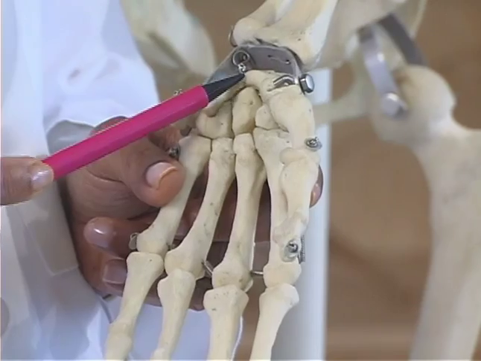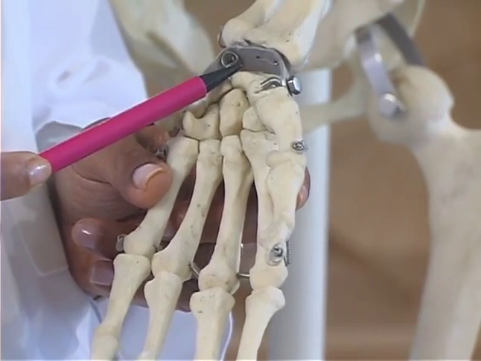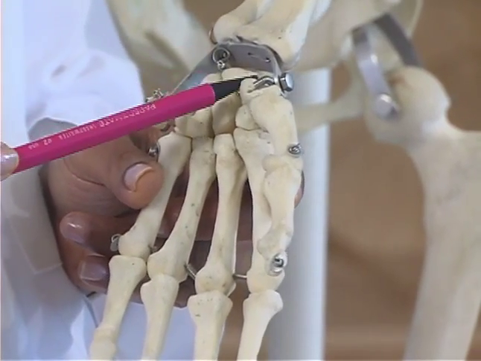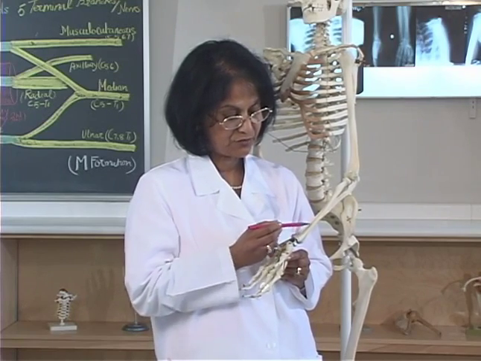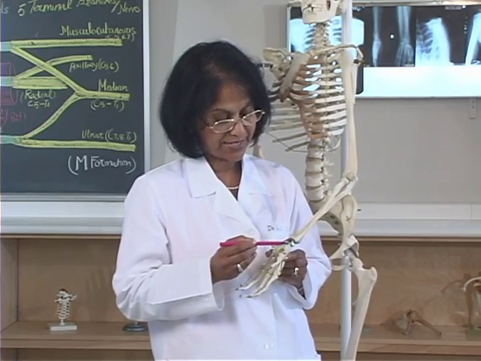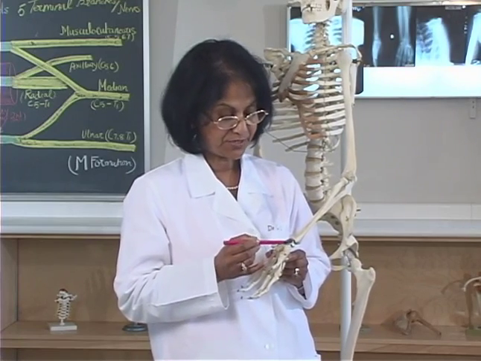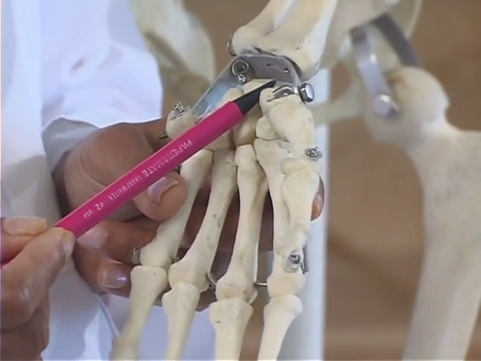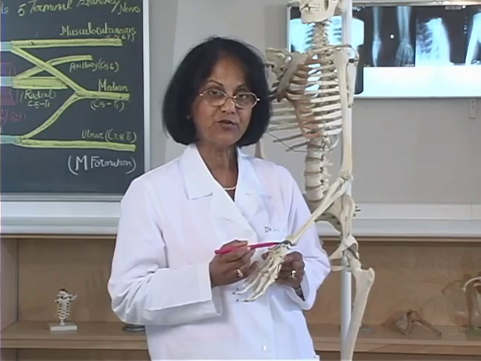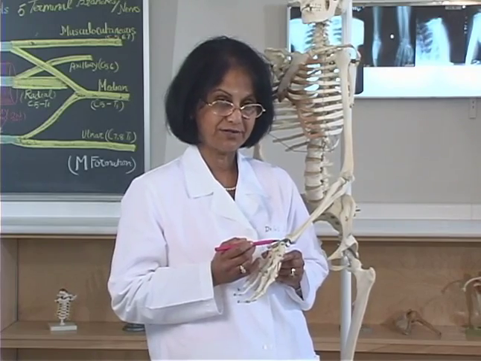The fracture becomes more complicated because the bone gets its blood supply from its distal fragment. That means the blood vessel comes from the distal end and enters the bone from the distal end. With a fracture here, it loses blood supply, and what we get is avascular necrosis.